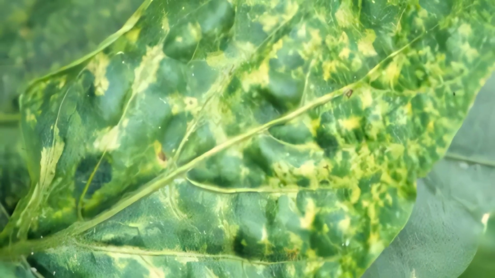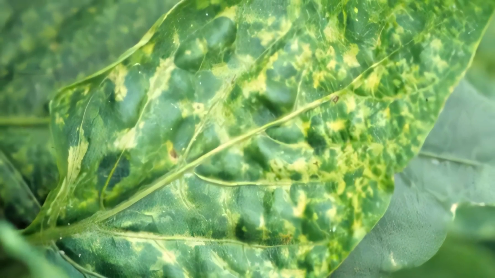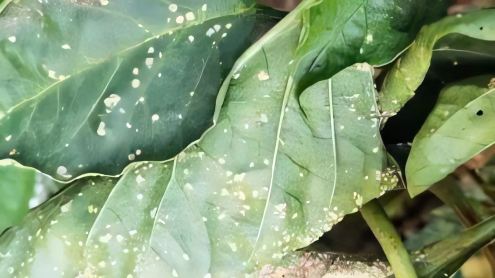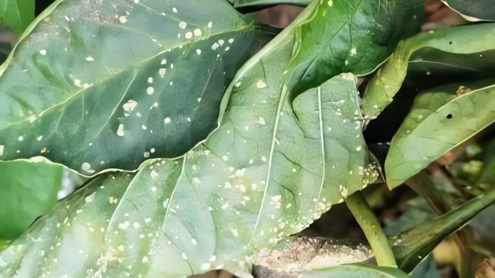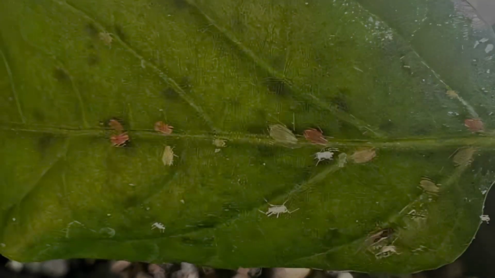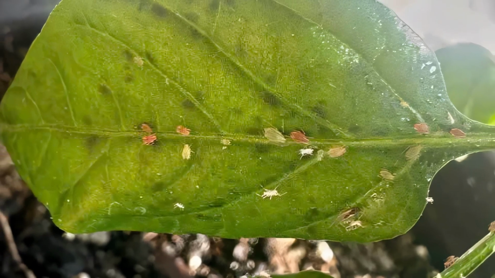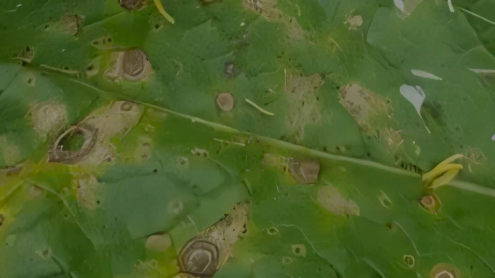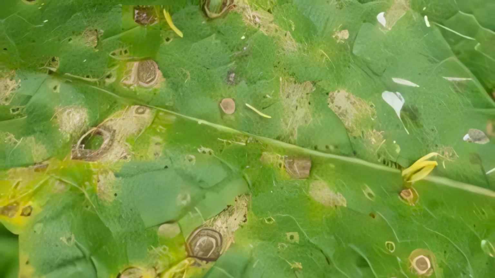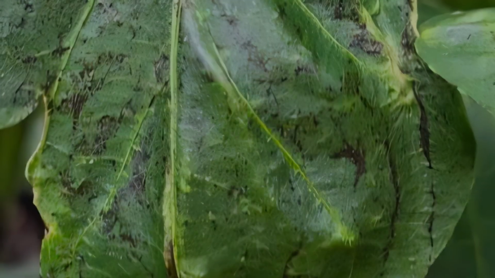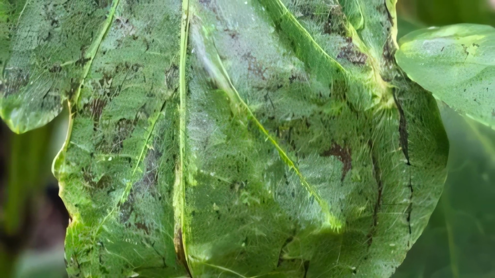The pathogen typically enters plant tissues through natural openings such as stomata or through wounds on leaves and other plant parts. Temperatures around 25 to 30 degrees Celsius combined with high humidity can create highly favorable conditions for disease development. Once an outbreak becomes established, controlling it can be difficult, and severe infections may result in major crop losses.